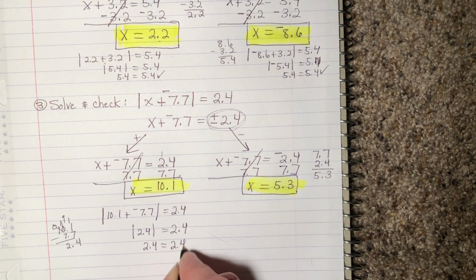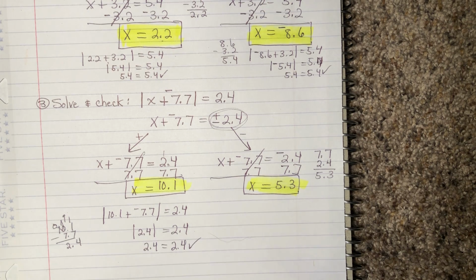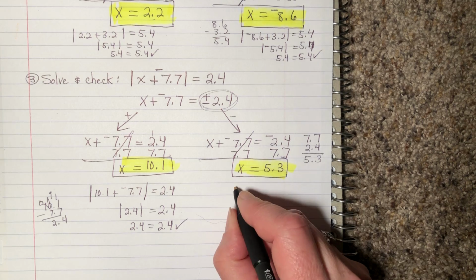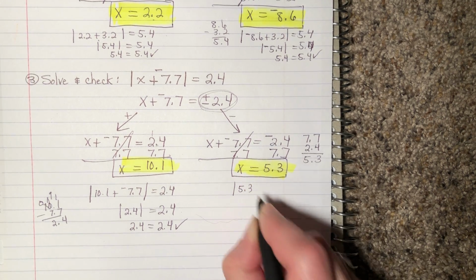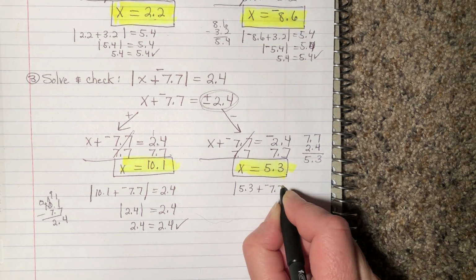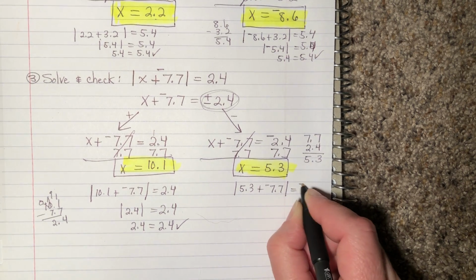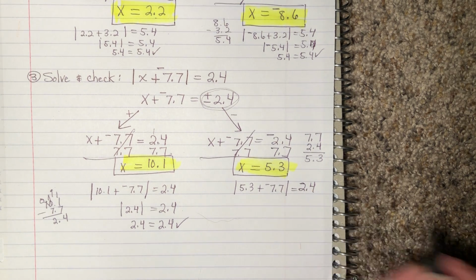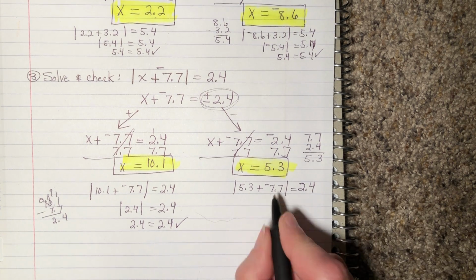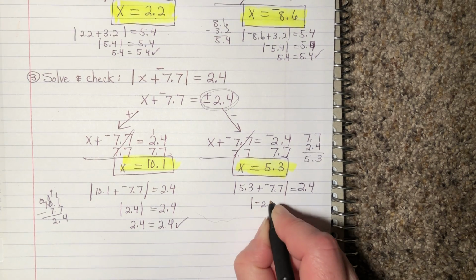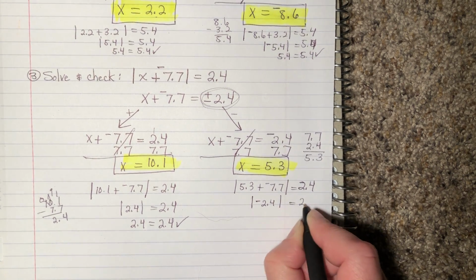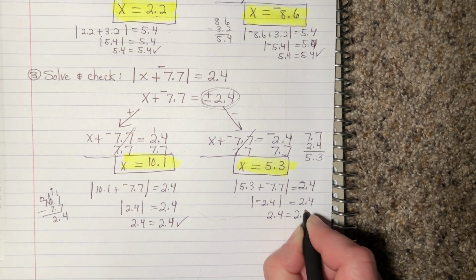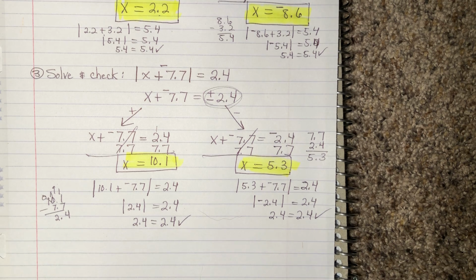So the left and the right side of the equation equal each other. That means that answer worked. Okay, plugging in 5.3 plus negative 7.7 equals negative. Oh no, I'm sorry. This is the original equation, positive 2.4. Now here, that's going to equal a negative 2.4. But because of the absolute value, it's going to come out to be positive 2.4. So the left and the right sides equal each other. And voila.